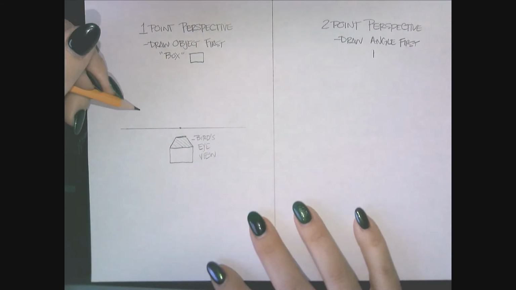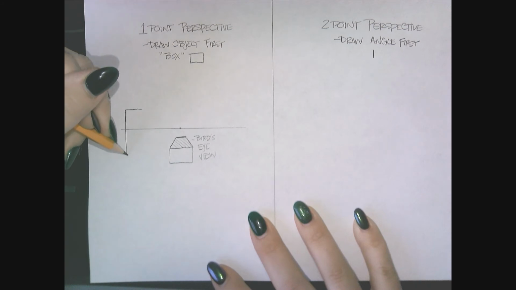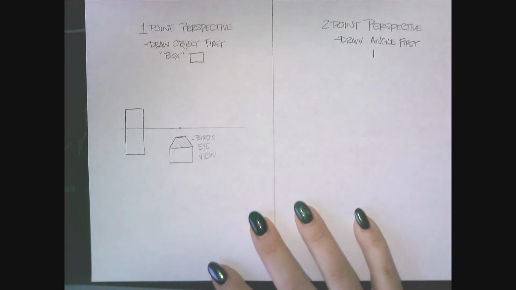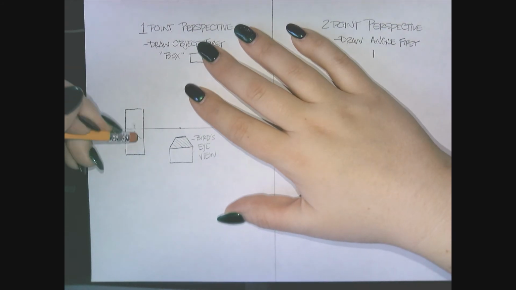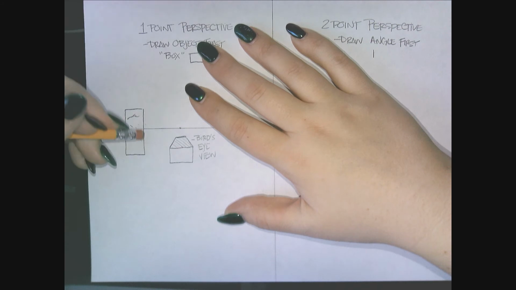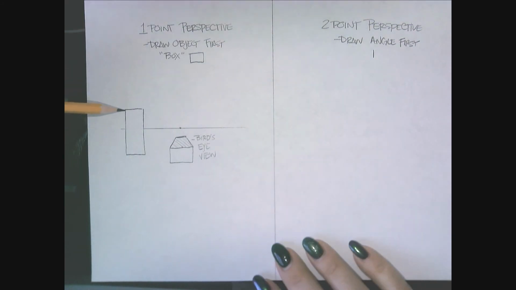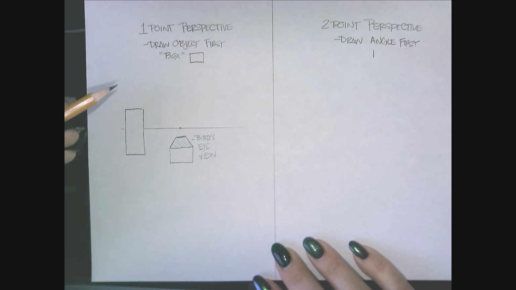Now let's draw a box that goes above and below the horizon line. When I draw these boxes, anything that goes in front of my horizon line, I like to erase that, get rid of it. It just makes it a little bit easier to visualize. And again, you'll match these corners of your box towards the vanishing point. If they can clearly go towards it, you will draw.